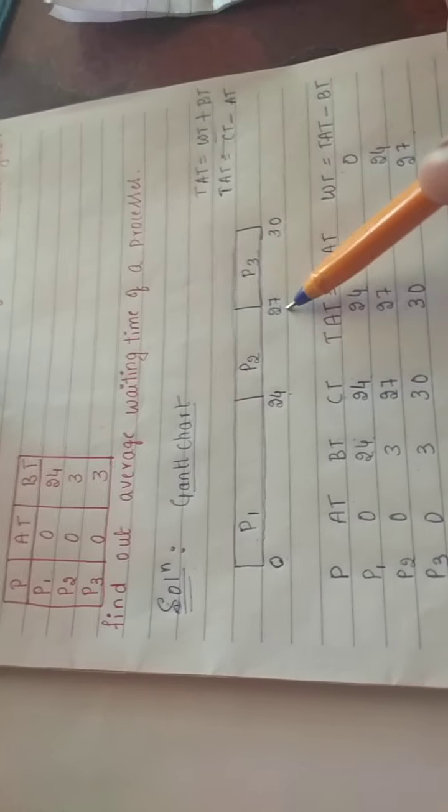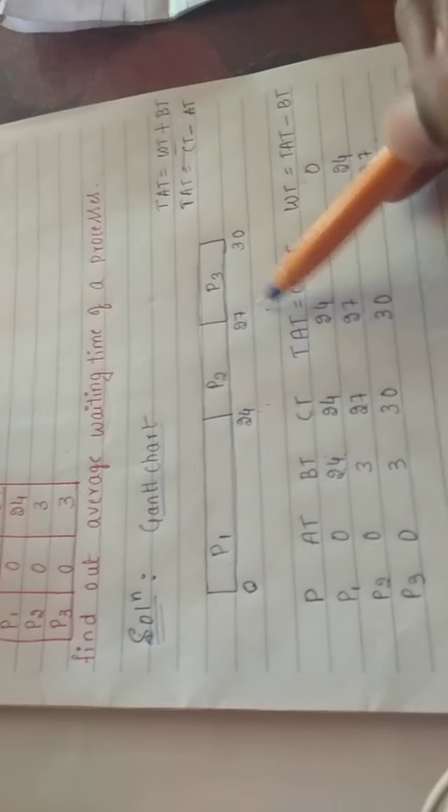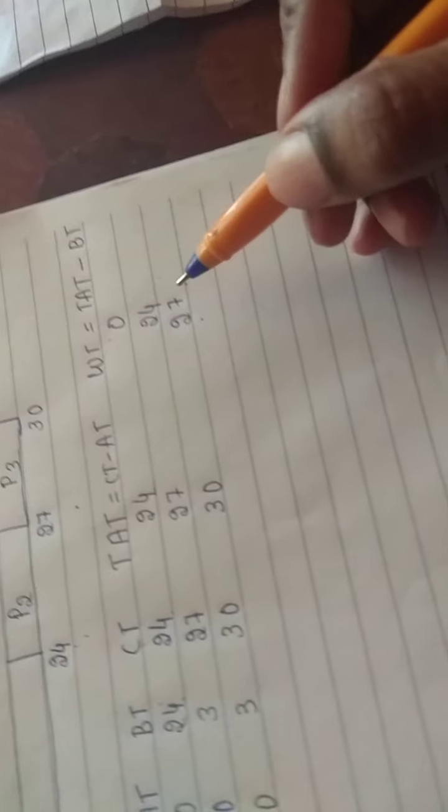How did I get these? Process P1 burst time is 24, process P2 burst time is 3, so 24 plus 3 is 27. In the same way, 27 plus 3 is 30. Okay, that completes it. We'll find out the average now.